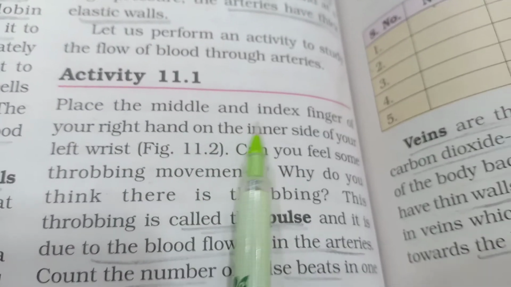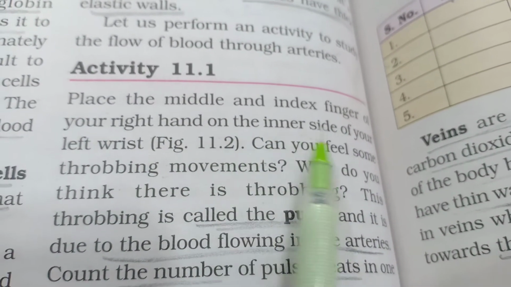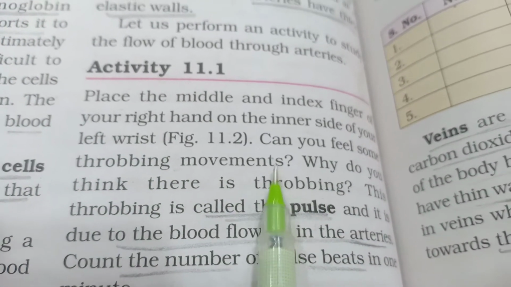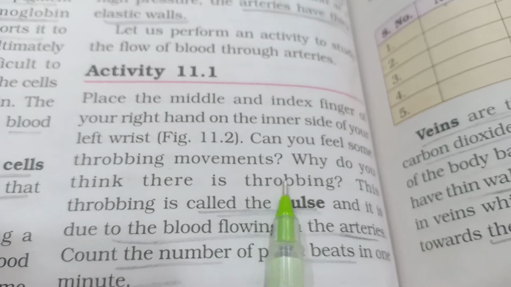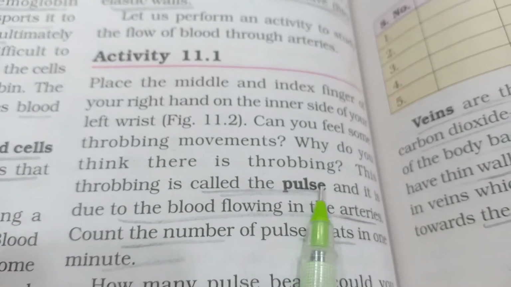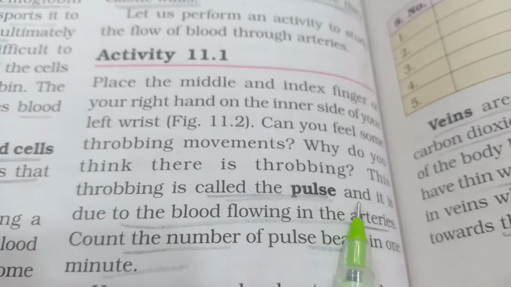You can place your middle and index finger of your right hand on the inner side of your left wrist and you can feel some throbbing movements. A tap tap sound comes. So what do you think this throbbing is? It is called pulse. We check the pulse by touching the hand.